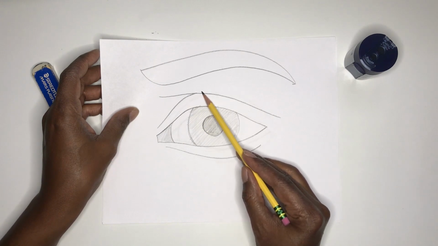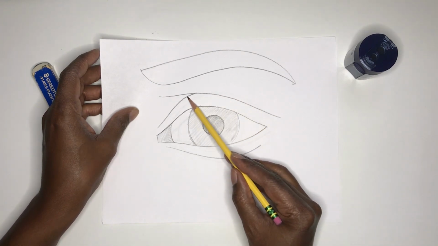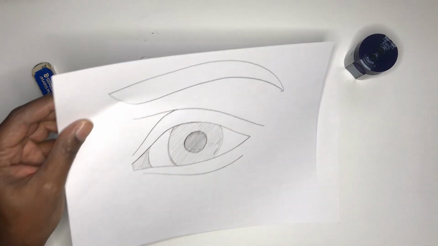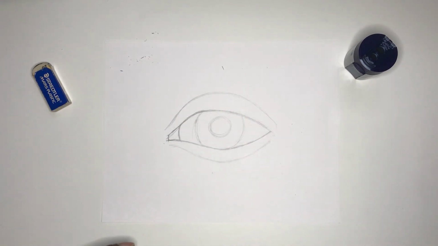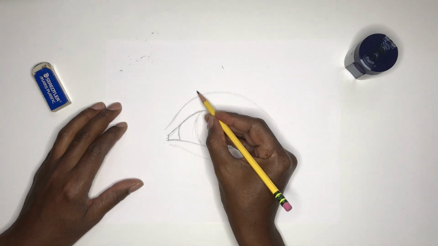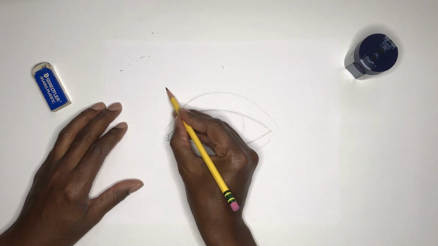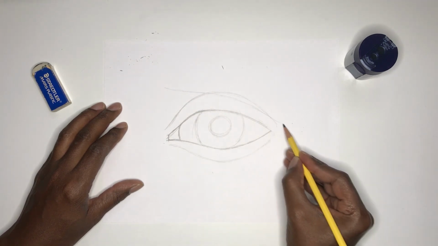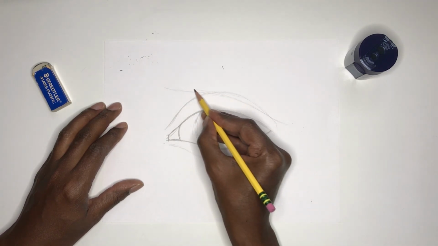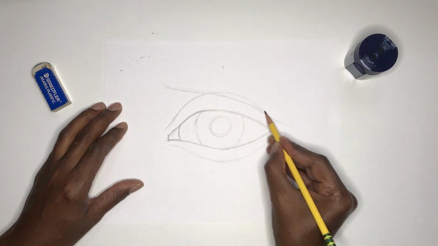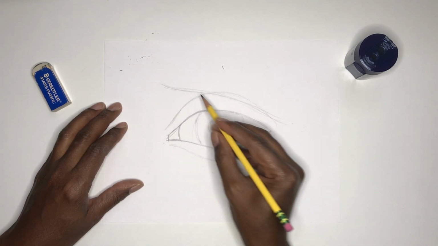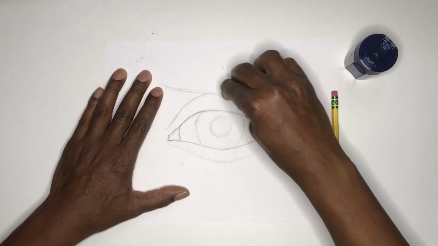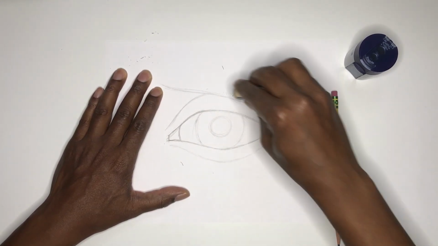So you didn't see the whole line of the upper eyelid because the brow ridge intersected that. So we'll do the same thing here. I'll take a line here and intersect it so that it cuts off a part of the upper eyelid line. And we'll just erase that out like so.